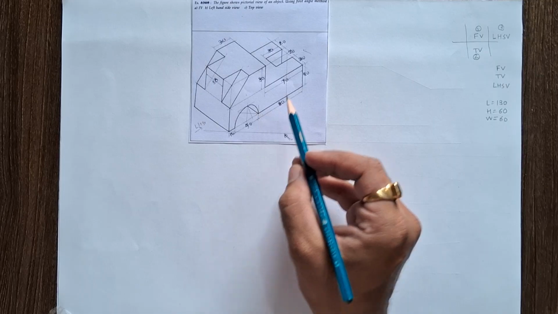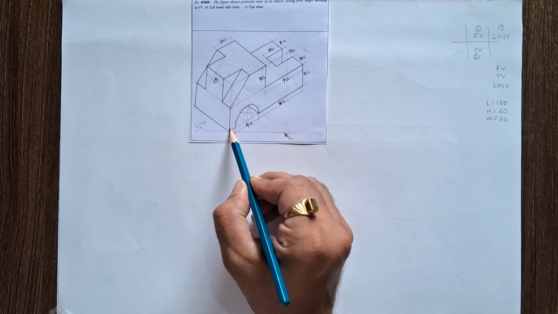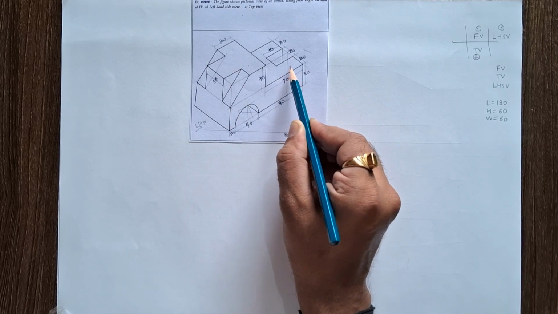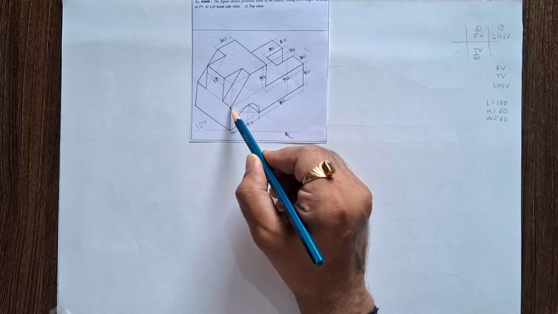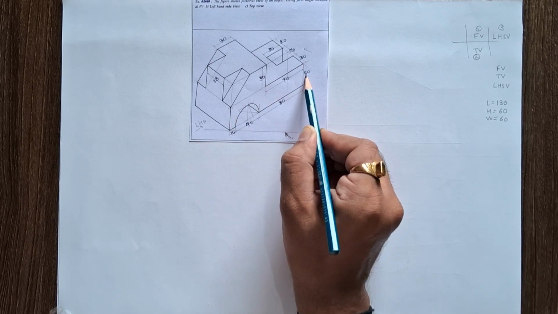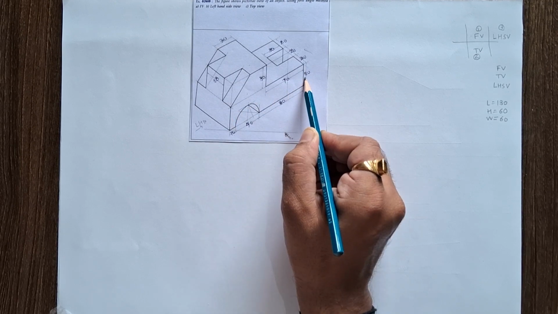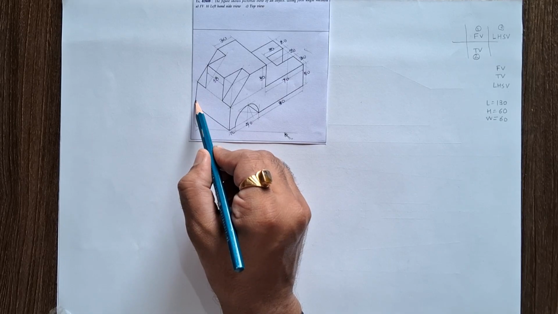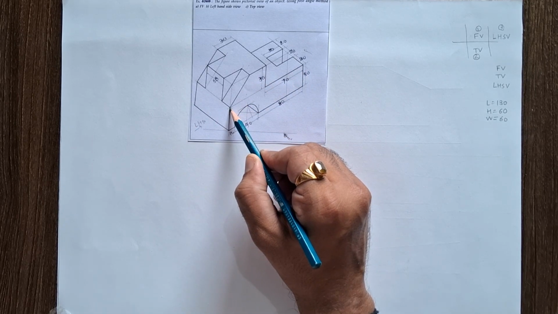Now after that, you can see here this vertical edge distance is not given in this problem, but you can see here the flat surface and the projection of this flat surface is up to this vertical edge. From base to top, the height of this edge is 30 mm. So these two edges are the same. The dimension of this vertical edge and this vertical edge is the same. Similarly, the dimension of this vertical edge is also the same. So this is a flat surface up to this corner point.